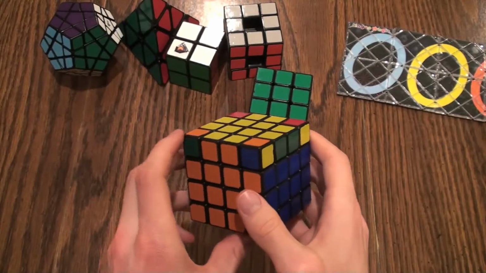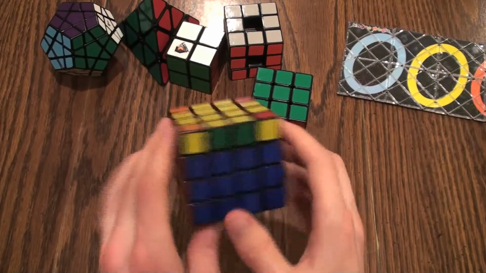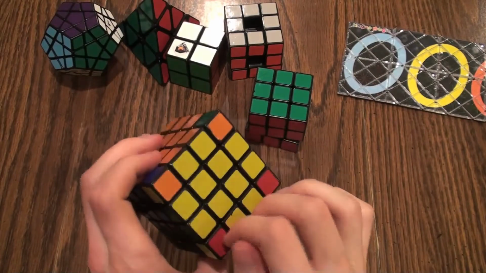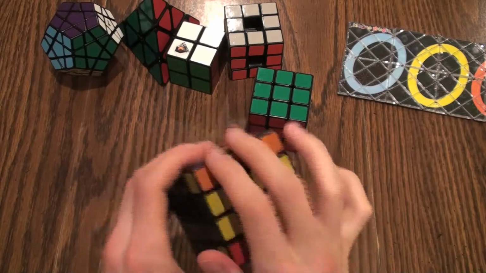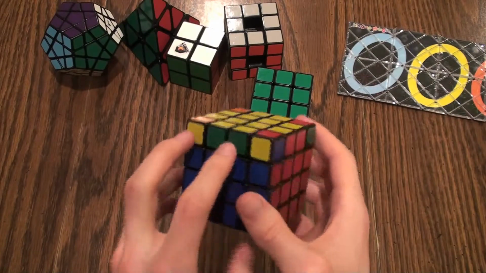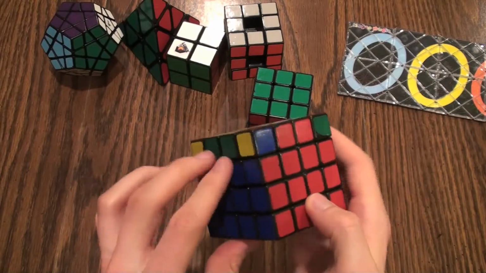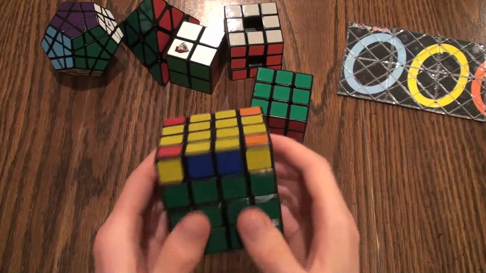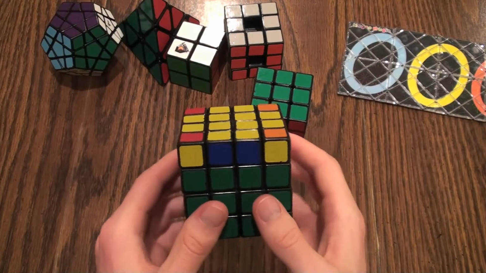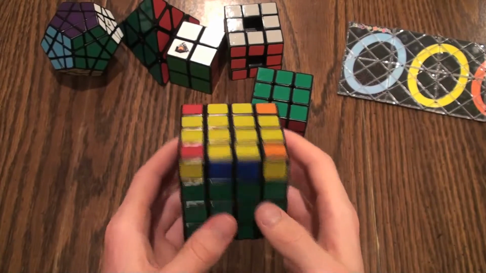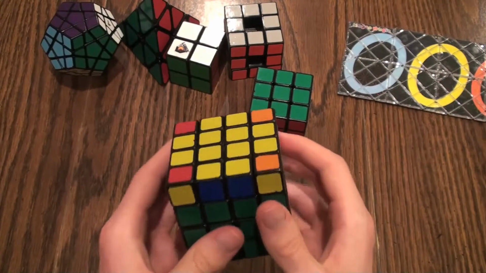What you may notice, however, is that these two edges and these two edges are correctly aligned. The two opposite edges are correctly aligned, but the other two edges are not. This is another one of the parities that you may have with or without doing the algorithm we just did.